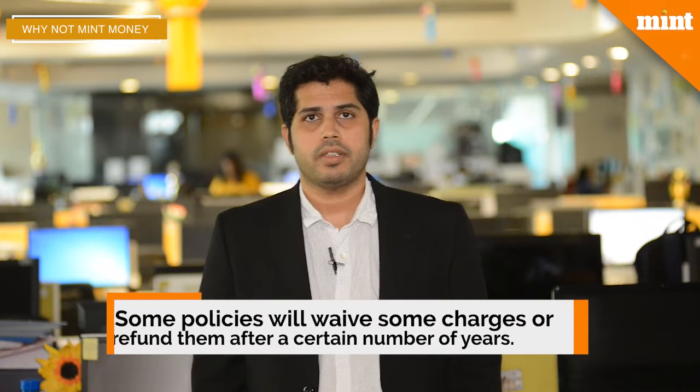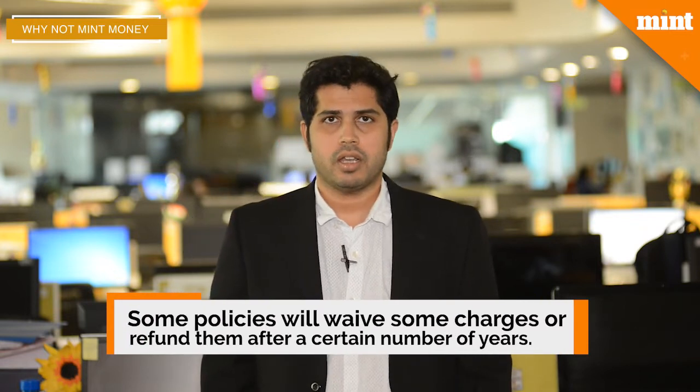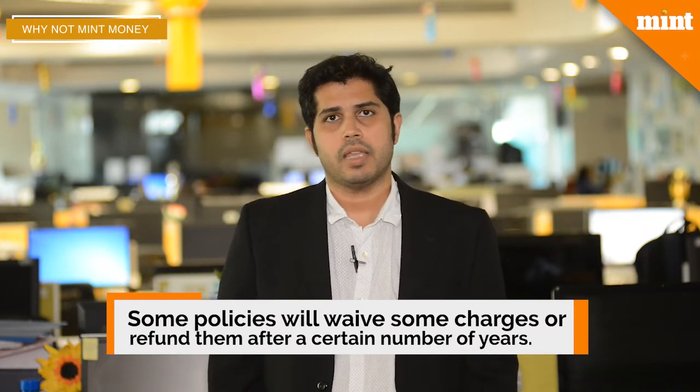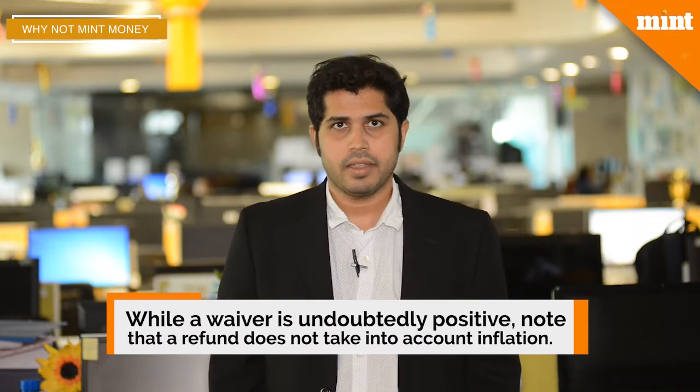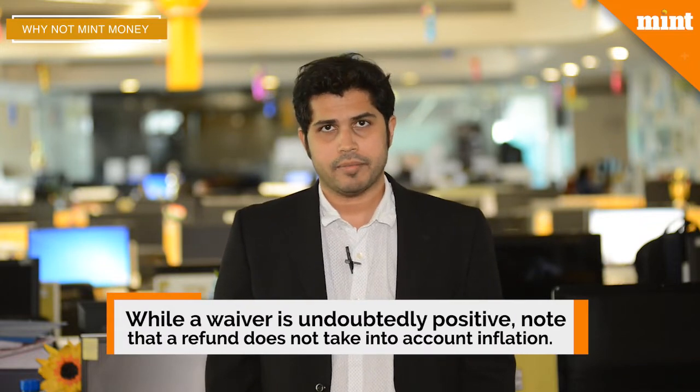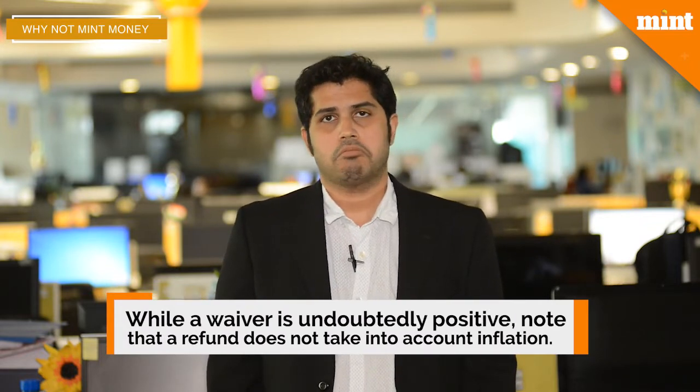Some insurance policies will either waive the charges or refund them after a certain number of years. While a waiver is undoubtedly a positive thing, a refund is not quite the same. Paying back your 100 rupees after 10 years is a much lower sum than paying your 100 rupees back now.